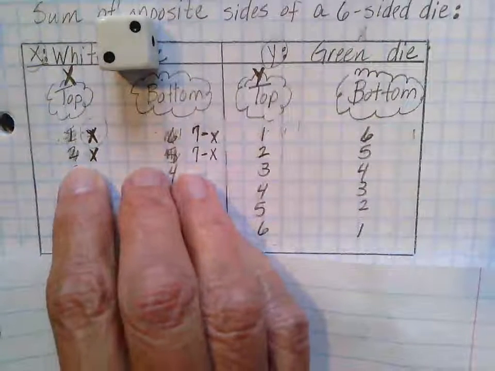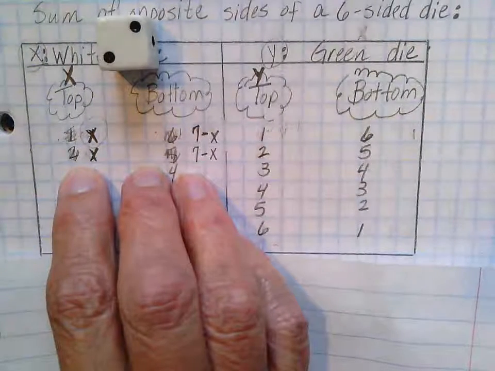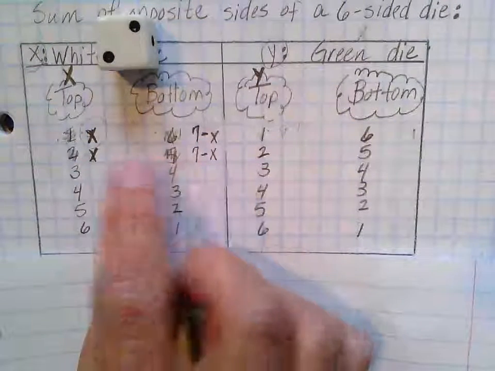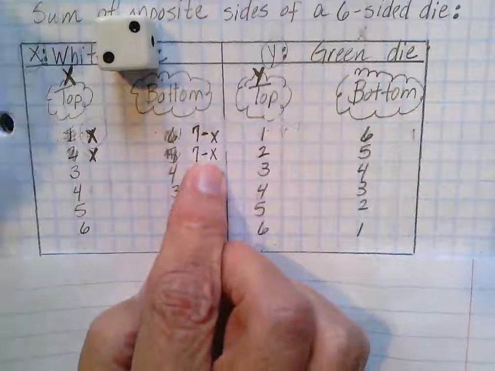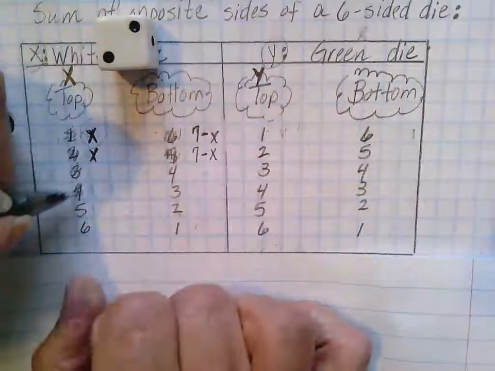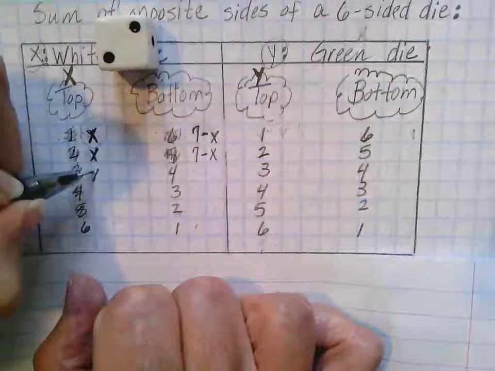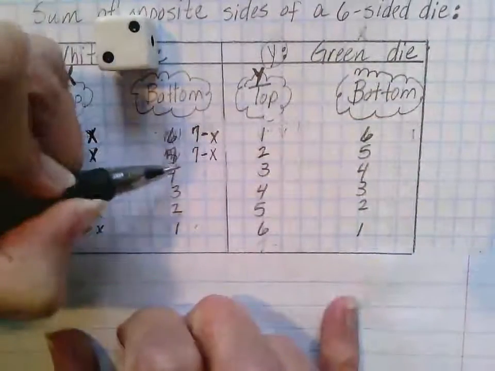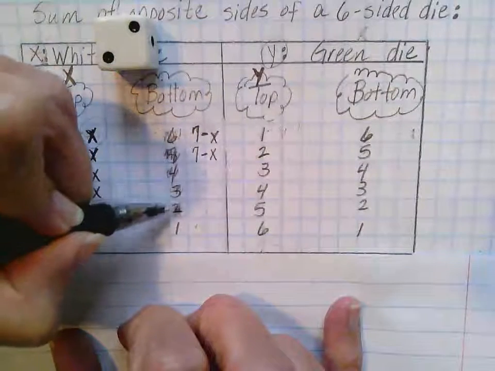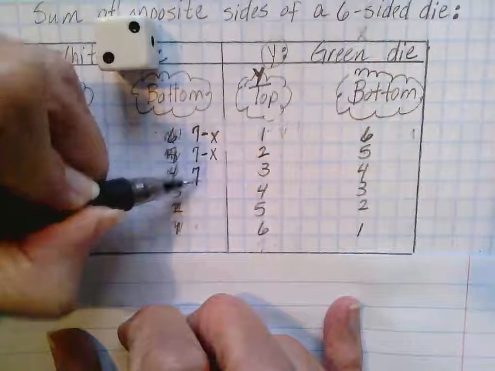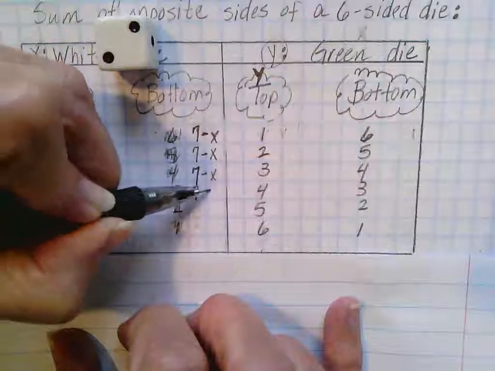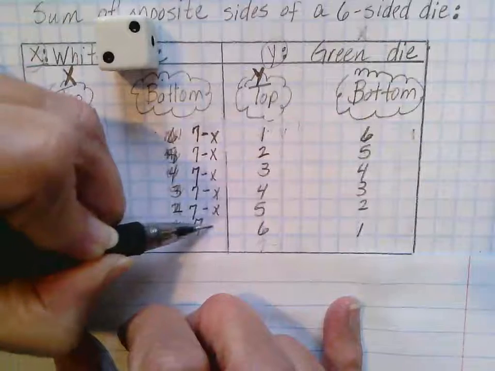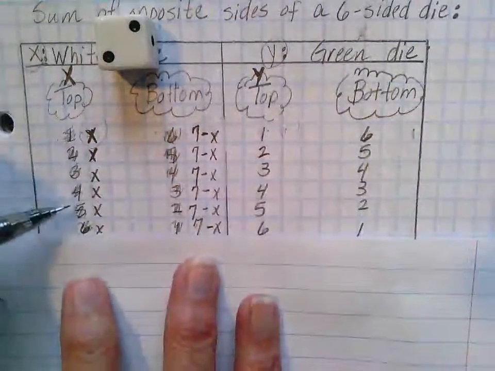So to find the sum for any of these, I could simply use my X for my top value and 7 minus X for my bottom value. So I'm just going to very lightly go through and cross out all of these. This is maybe redundant, but I want you to understand that it would work for any of the possibilities that come up.